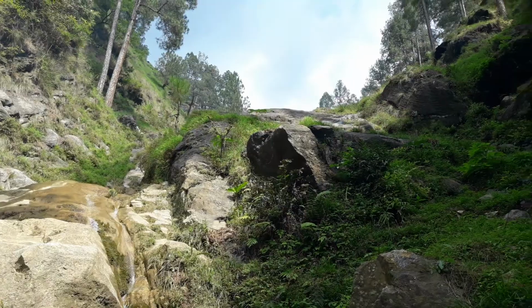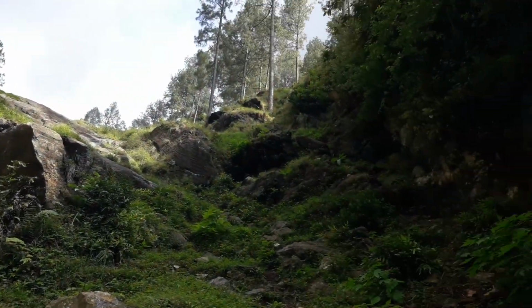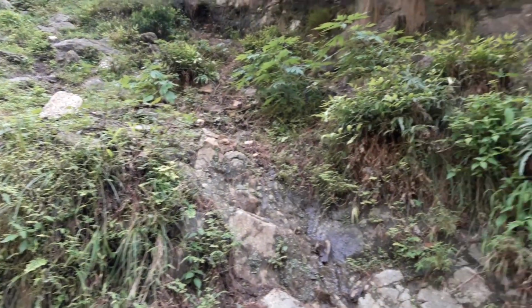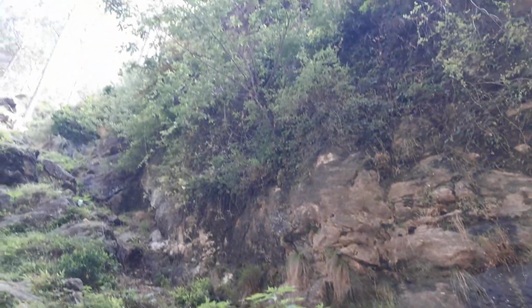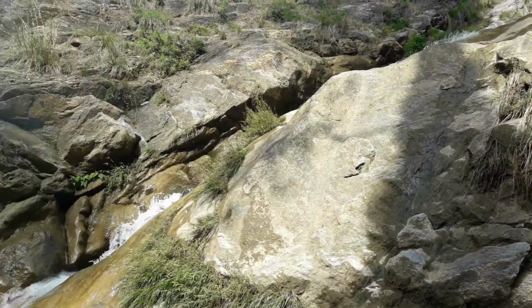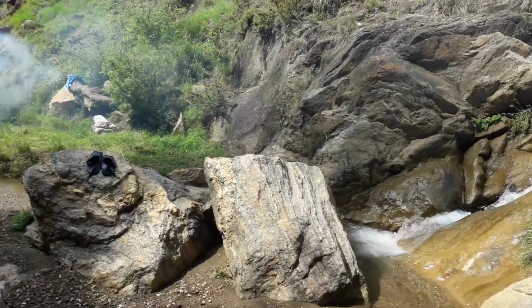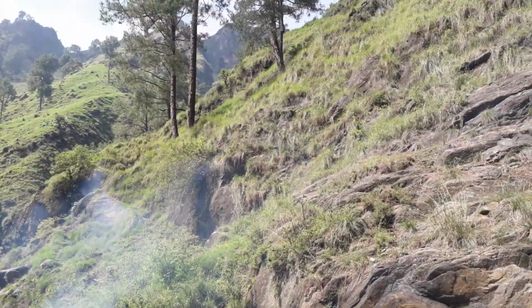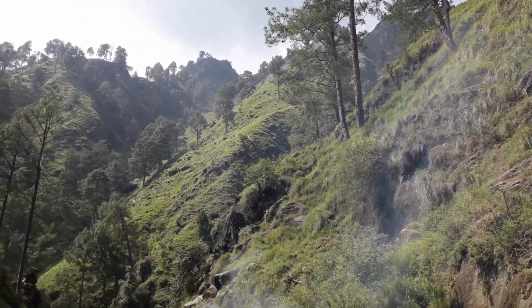This is one of the most beautiful areas, Buner. This area possesses many waterfalls, which are mostly very beautiful in the summer season.